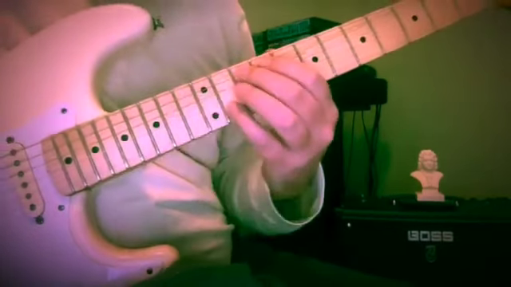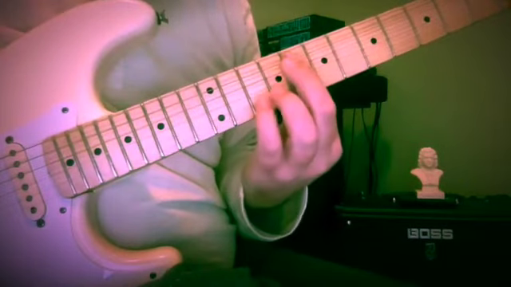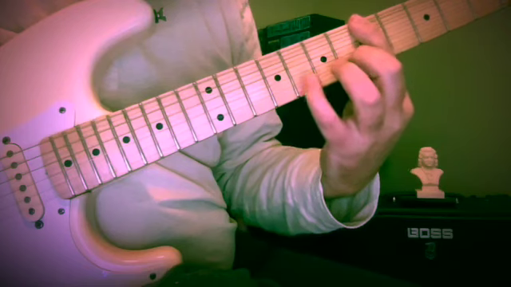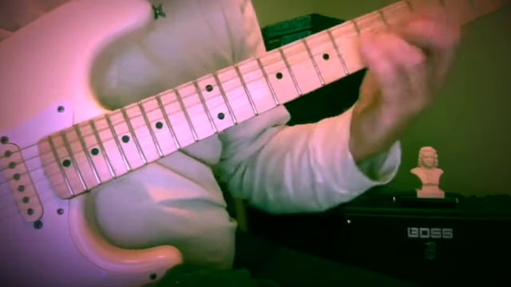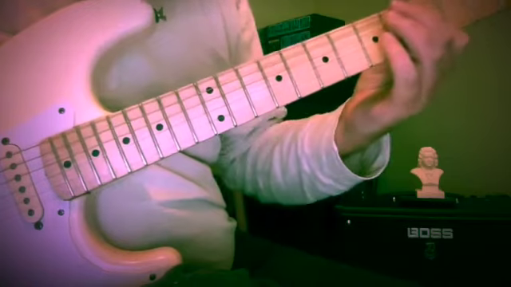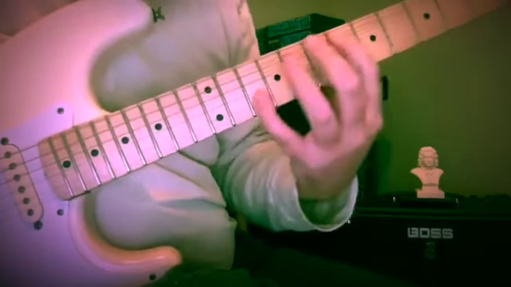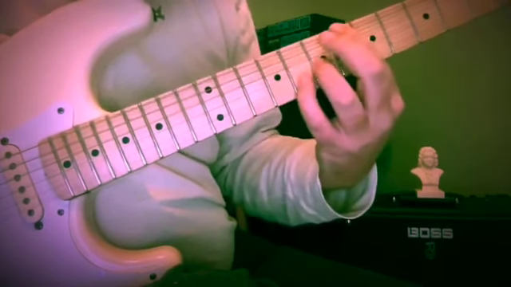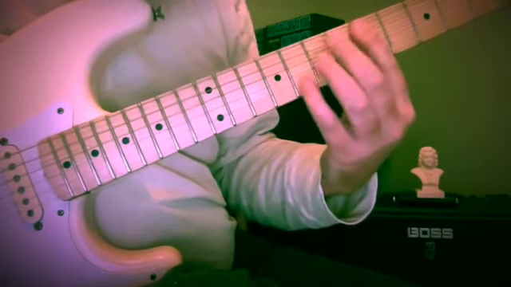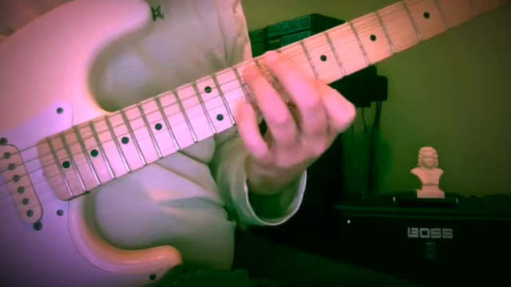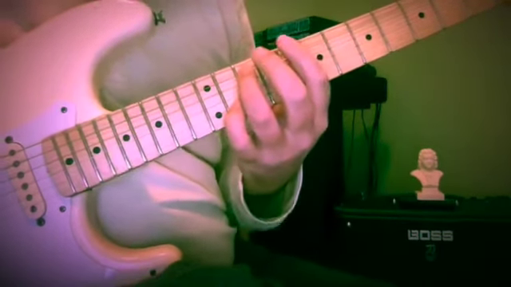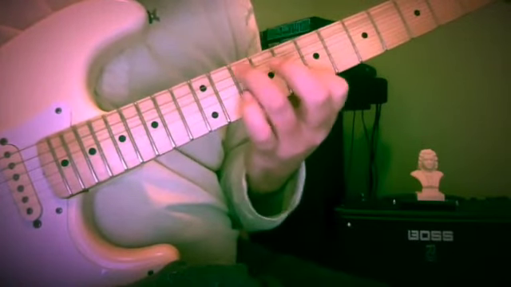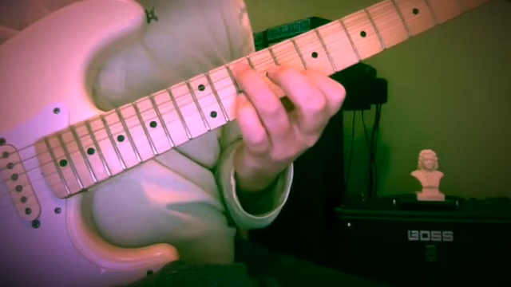We're in G minor now. Now, how do we get back to D minor? We need to get rid of that F sharp and replace it with a G natural.